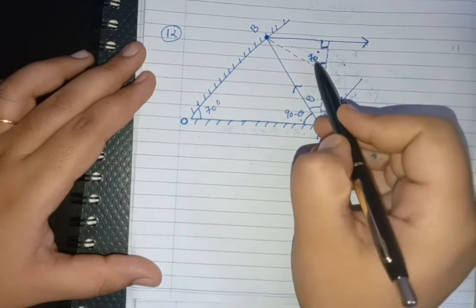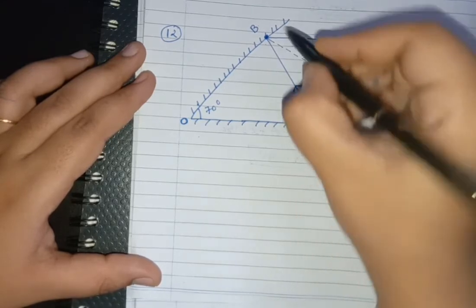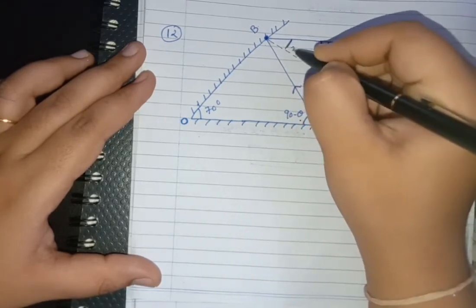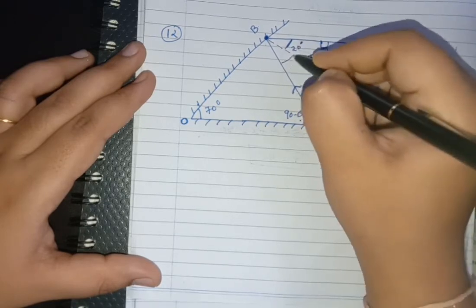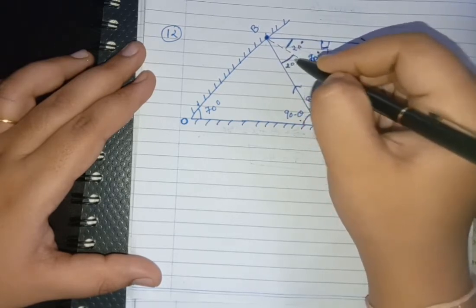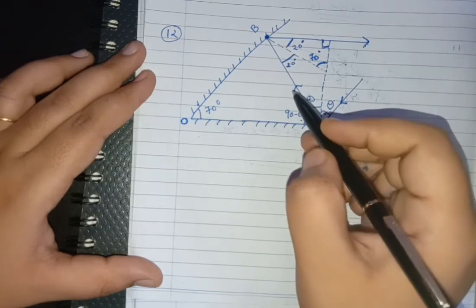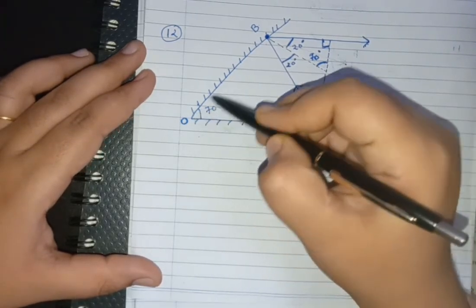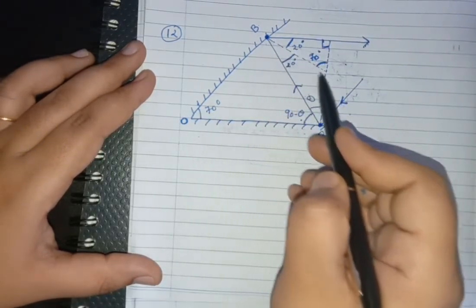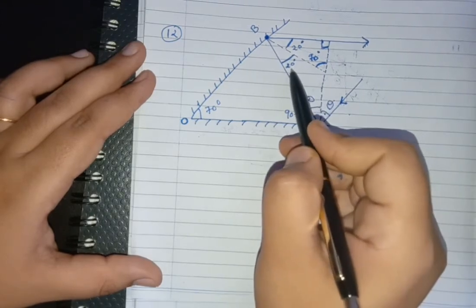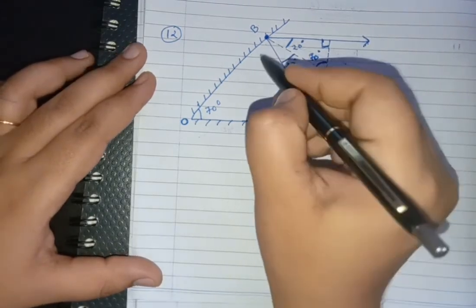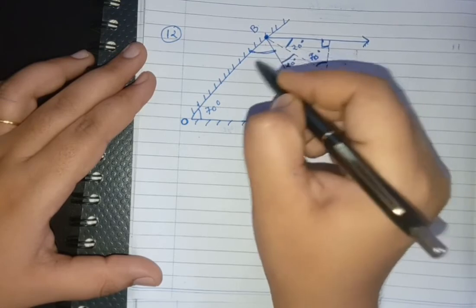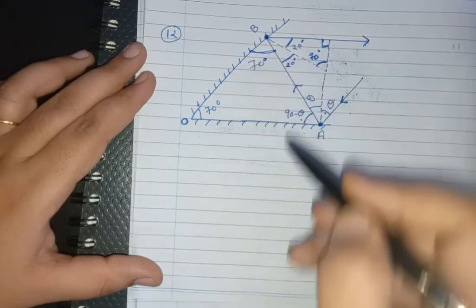If this is 70, this is 90, then this must be 20 degree. So in this case, second time angle of incidence and angle of reflection are 20 degree. Now mirror 2 and these are normal. If the angle of incidence is 20 degree, then angle with mirror will be 70 degree.